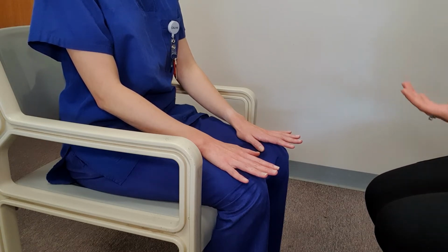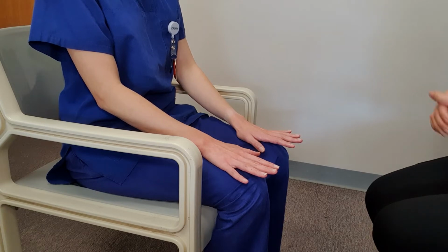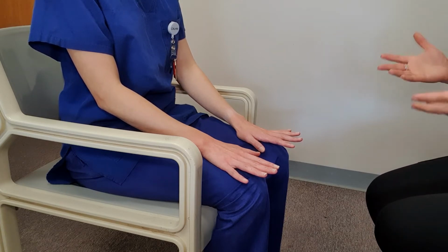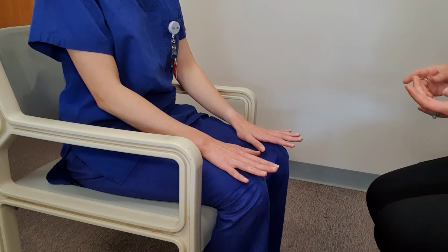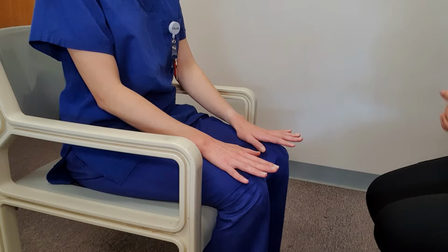So I'm looking for changes related to osteoarthritis. So I'm looking for Bouchard's nodes in the proximal interphalangeal joint and Heberden's nodes in the distal interphalangeal joint, and these are absent. Also looking for changes related to rheumatoid arthritis. So that would be a swan neck deformity, Boutonniere deformity, as well as a Z thumb. There's also no ulnar deviation involving the metacarpophalangeal joints.